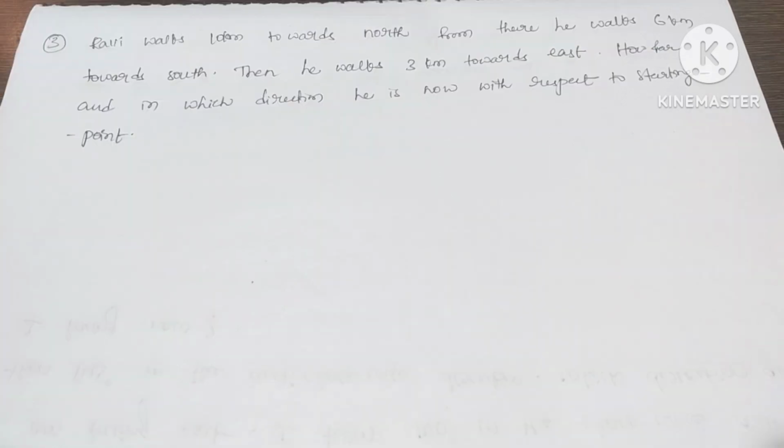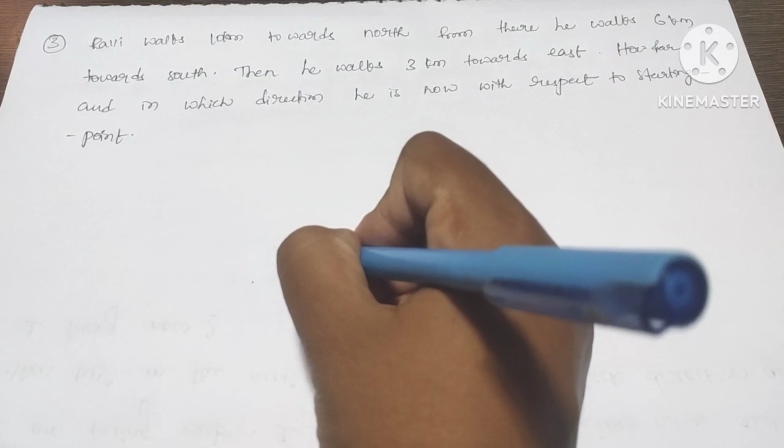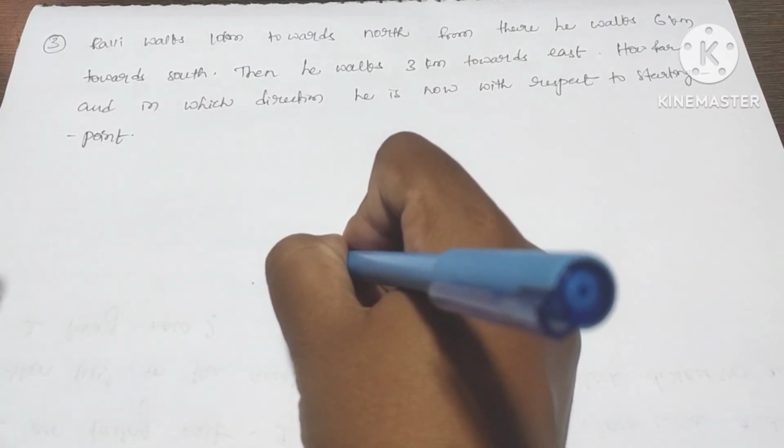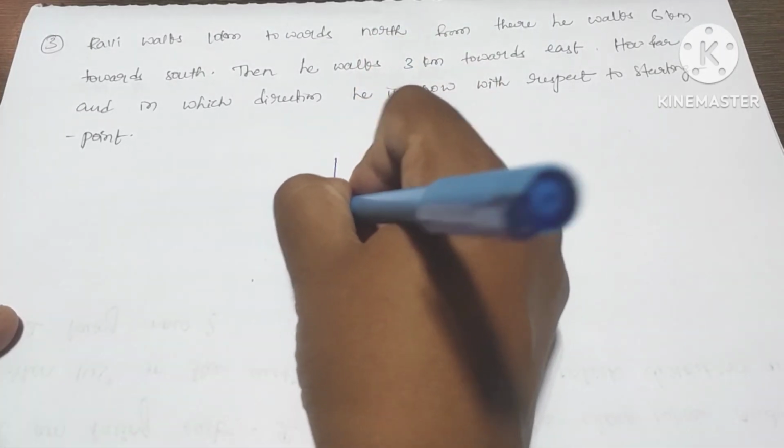Ravi walks 10 kilometers towards north. From there he walks 6 kilometers towards south. Then he walks 3 kilometers towards east. How far and in which direction is he now with respect to the starting point? This is the question. Now I am going to solve this question. Ravi walks 10 kilometers towards north. Let's take Ravi here. Towards north, Ravi walks 10 kilometers.